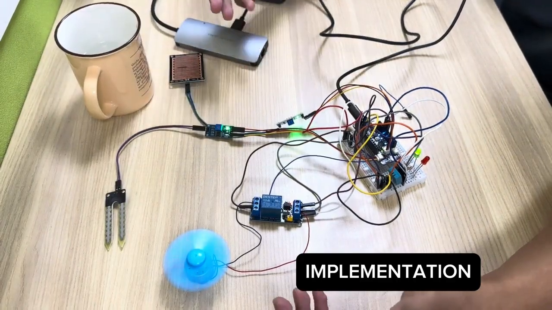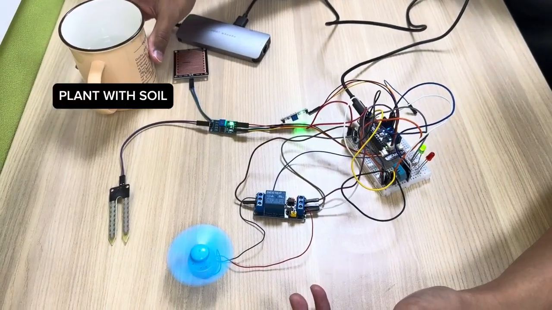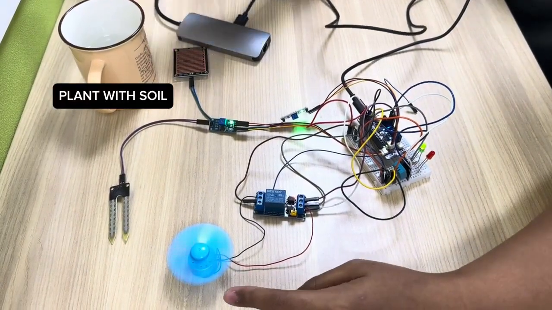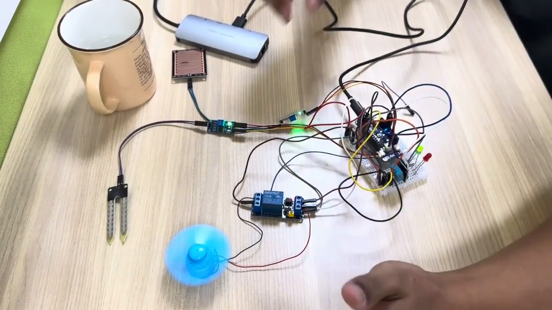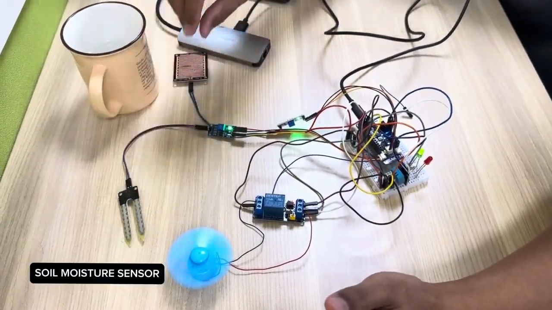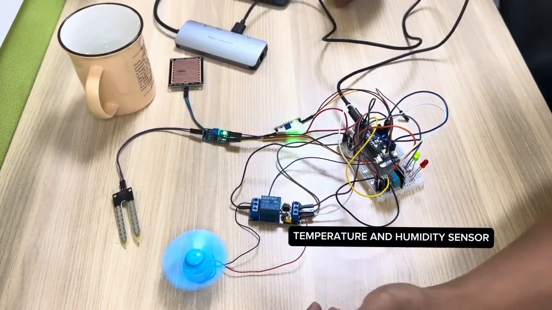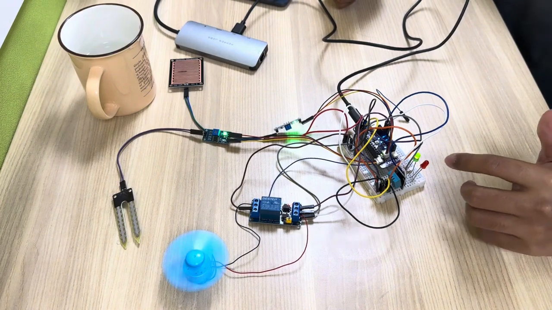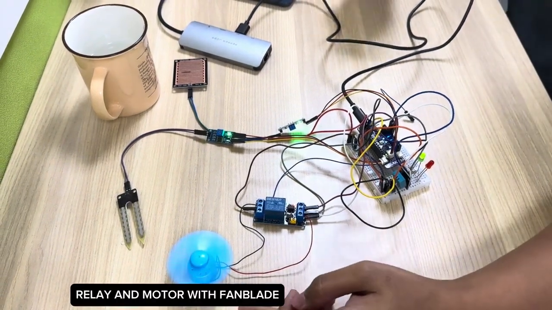So this is our implementation. Imagine this cup of water is the plant with soil in it, and this motor is a sprinkler. The microcontroller is connected to several sensors, as you can see: the soil moisture sensor, raindrop sensor, as well as the temperature and humidity sensor. And let's not forget the actuators, which are the red and green LEDs, and the relay with motor fan.